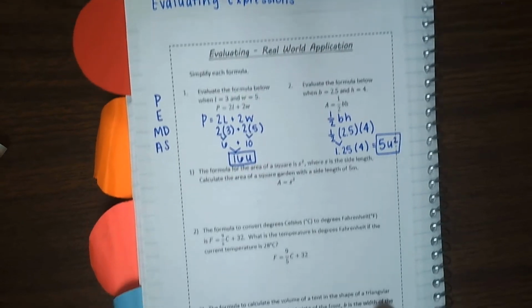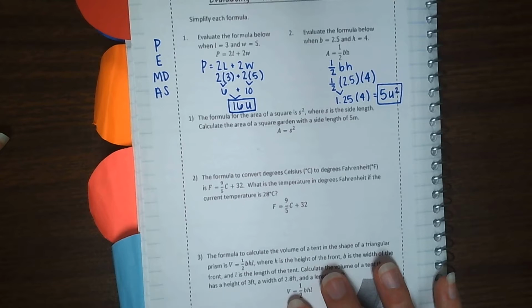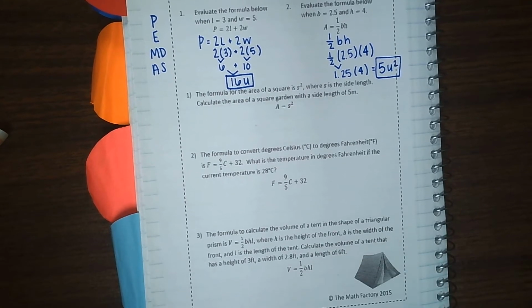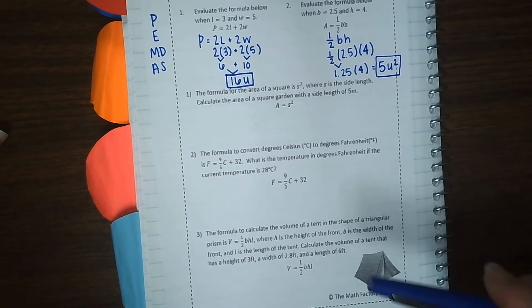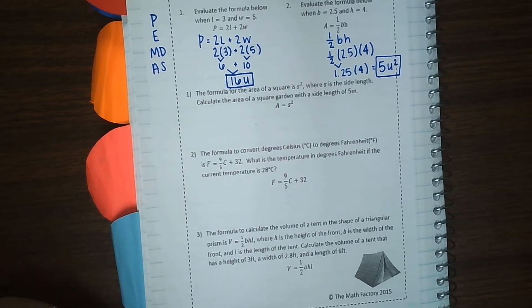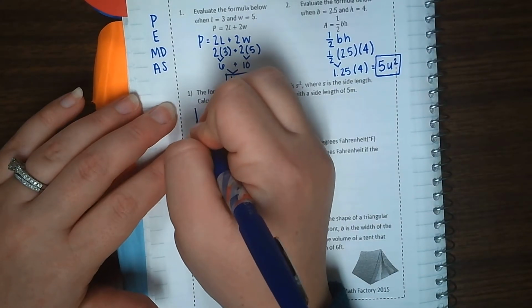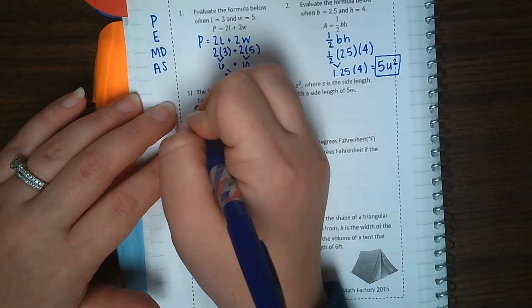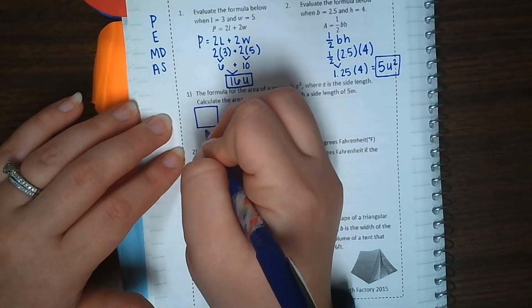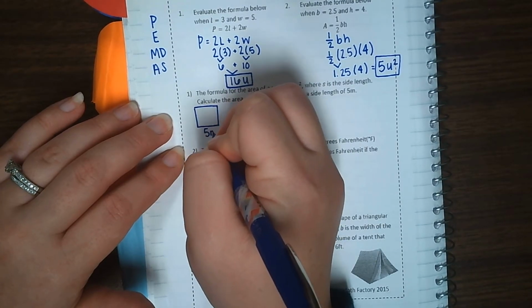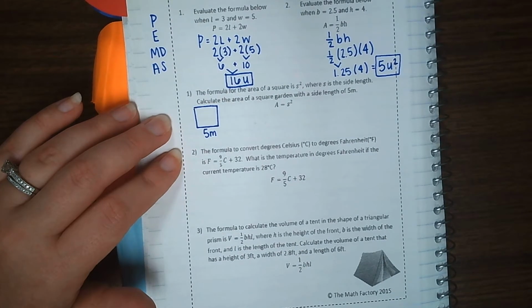Now our true word problems. The first one says the formula for the area of a square is S squared, where S is the side length. Calculate the area of a square garden with a side length of 5 meters. Okay, so here's our garden. It's a square, and the side length is 5 meters.